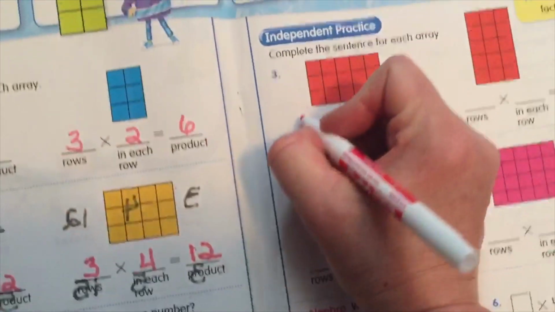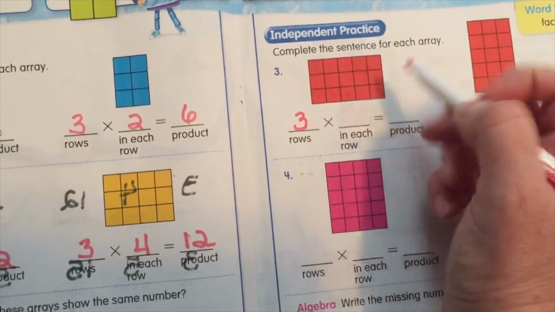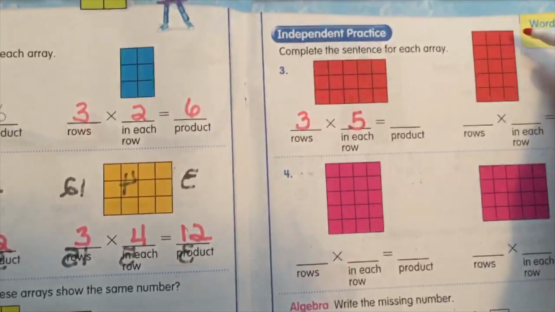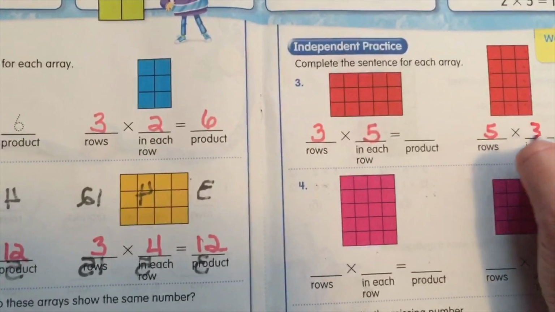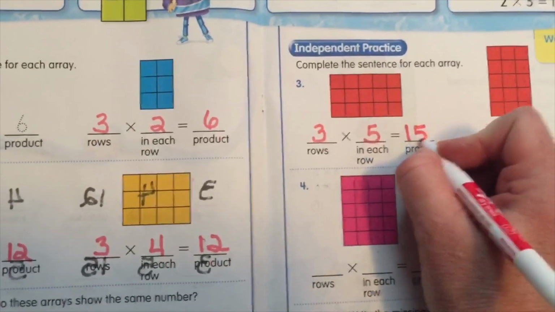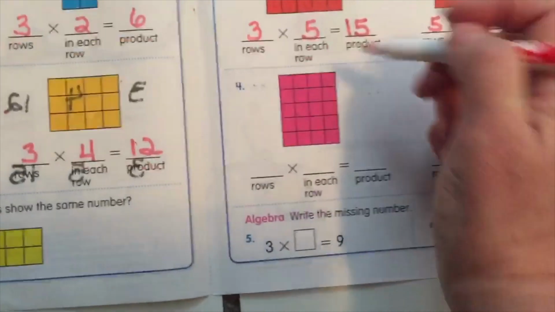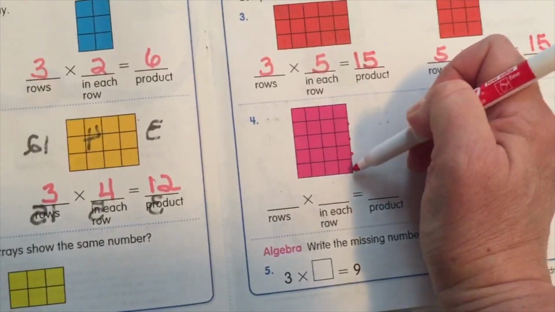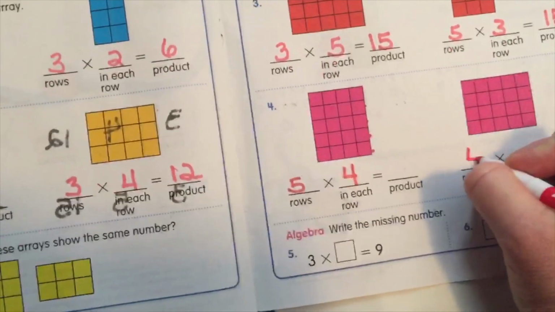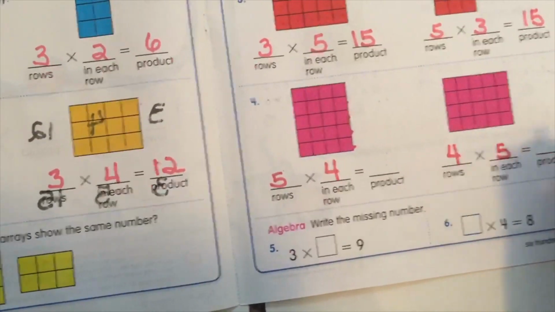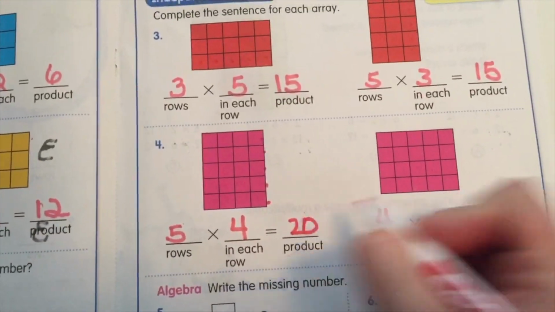Let's go over to the next page. How many rows? 3 rows. How many in each row? 1, 2, 3, 4, 5 in each row. Same thing here. 1, 2, 3, 4, 5 in each row with 3 across. The problem is the same. The product is the same. How many rows? 1, 2, 3, 4, 5. 4 in each row. 4 rows. 5 in each row. What's our product? 20.